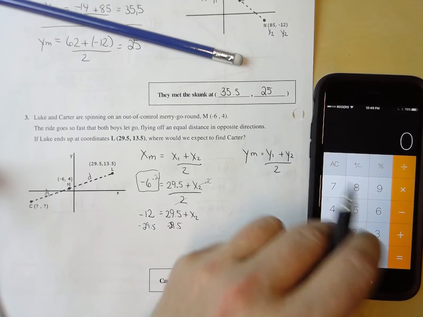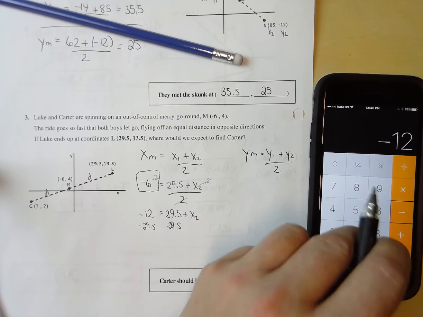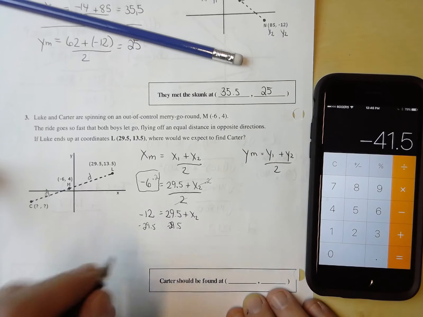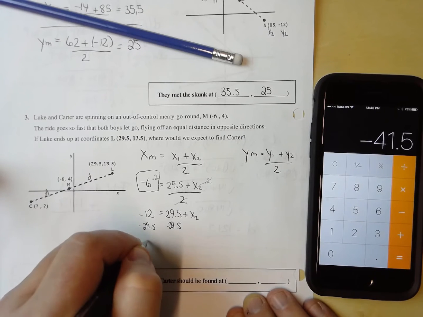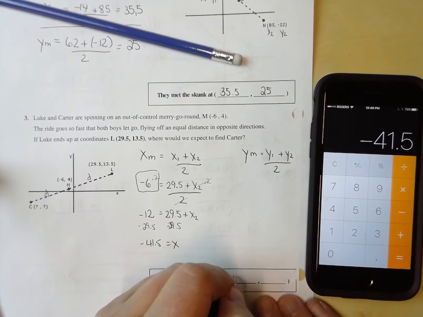So -12 minus 29.5 is -41.5. And that's the x value.